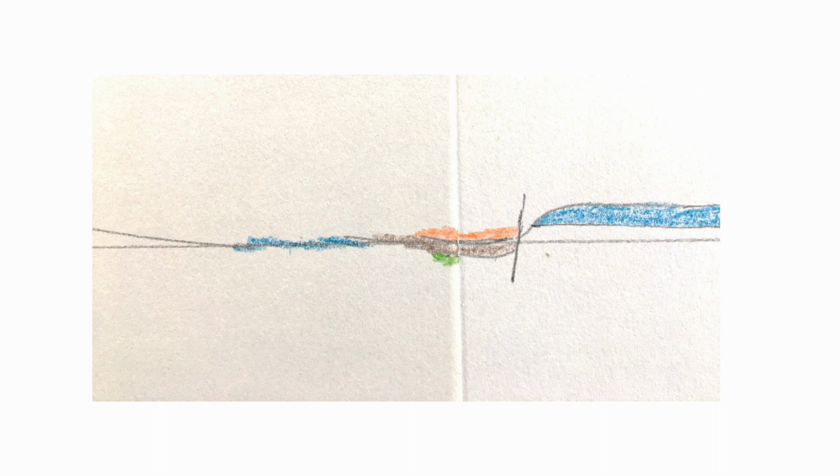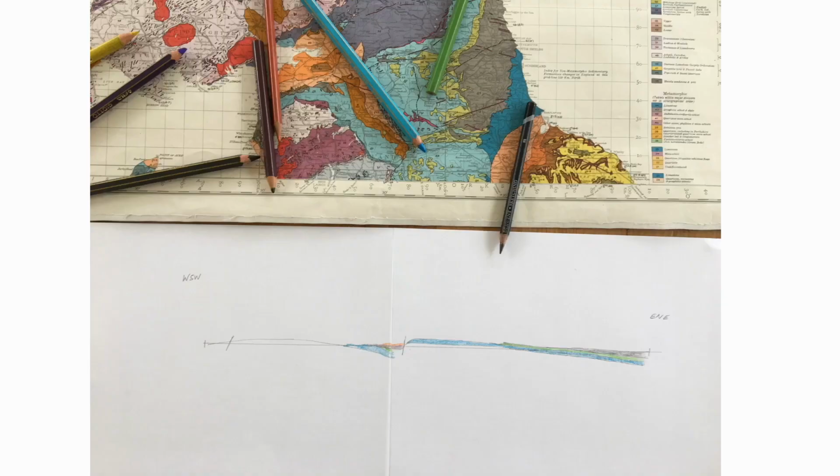Then to the left of that we've got more of the light blue, and there was that little patch of green that we saw as an inlier as well. So that's capturing the geology that we sort of interpreted from the map, and we can now project some of that light blue down underneath the E and F units like this.